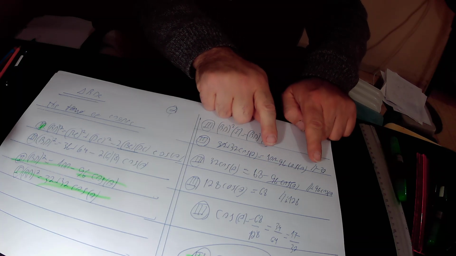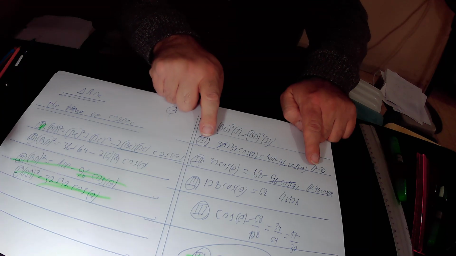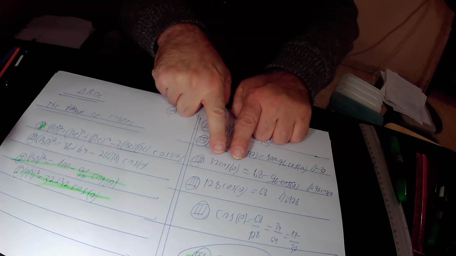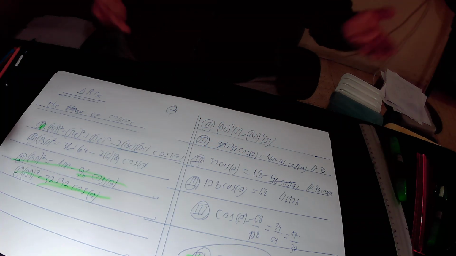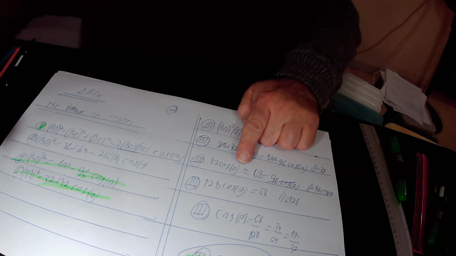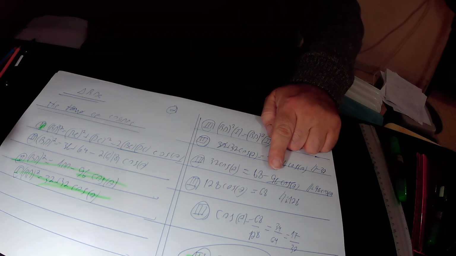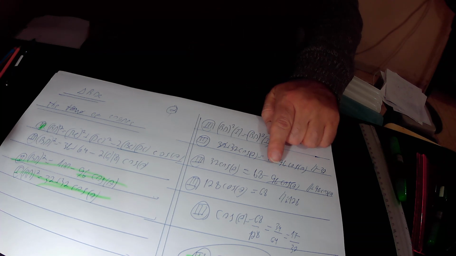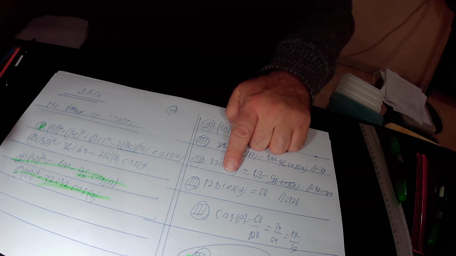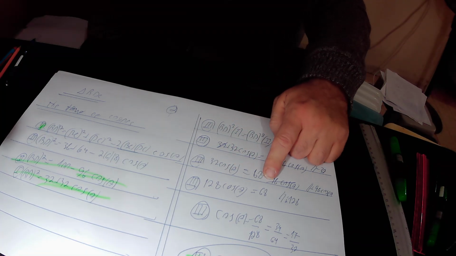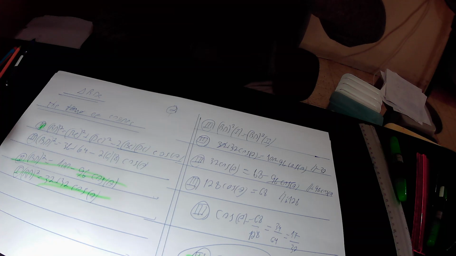While on the other side, we have 32 cosine theta plus 96 cosine theta, which is 128 cosine theta. So according to equation 3, 128 cosine theta equals 68. Here we divide the equation by 128, so we are left with cosine theta equals 68 over 128.